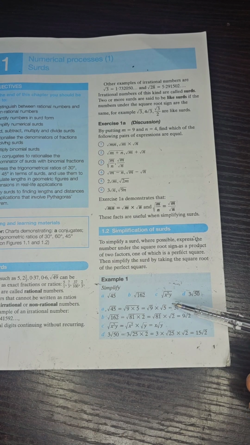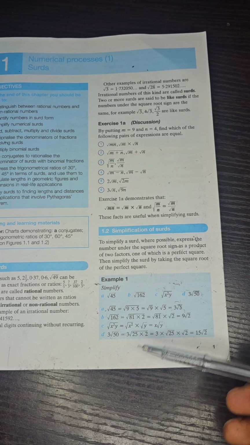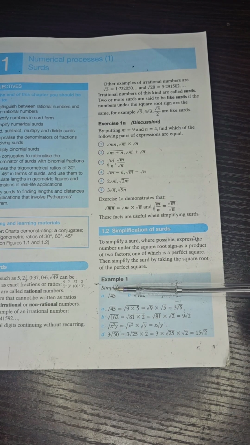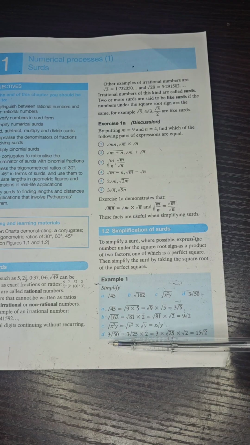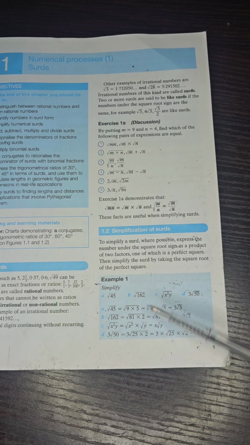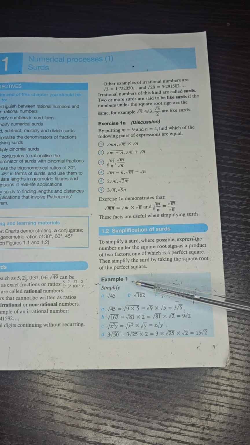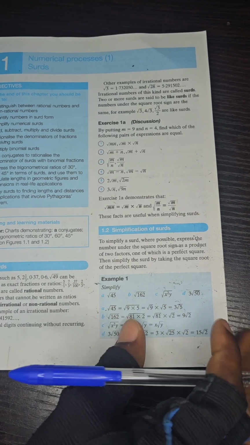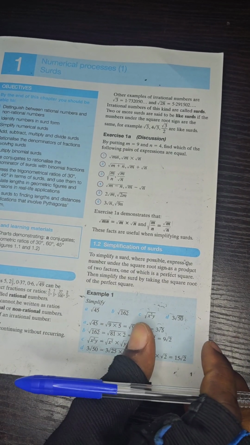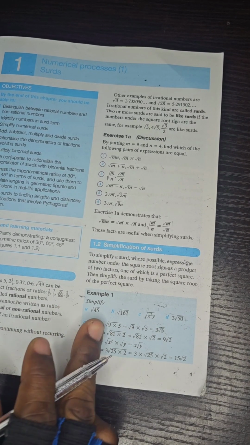You understand? So we can still work with this. Now we are being told to simplify. This is where surd comes in, because when you are dealing with surd, you are dealing more with this. So the examples you can see here, none of them are perfect squares. By mere looking at it, you will know that they're not perfect squares.